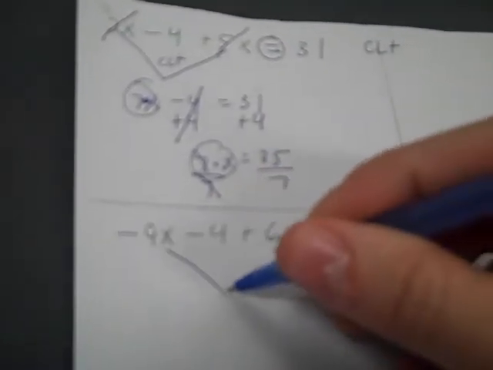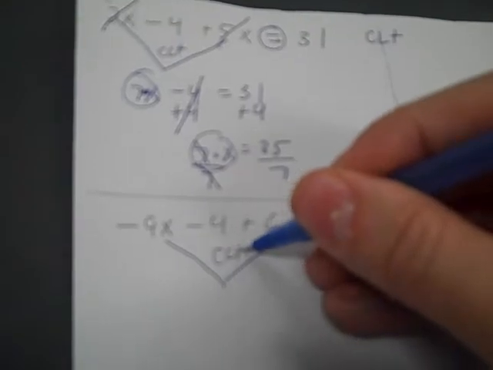Okay, the next one. Again, you don't want to go put the dots because I see x 2 different times, okay? So again, you're going to draw your CLT triangle. So I have negative 9 plus 6. So on a number line, negative 9 plus 6 would go this way, 1, 2, 3, 4, 5, 6. So that's negative 3x.